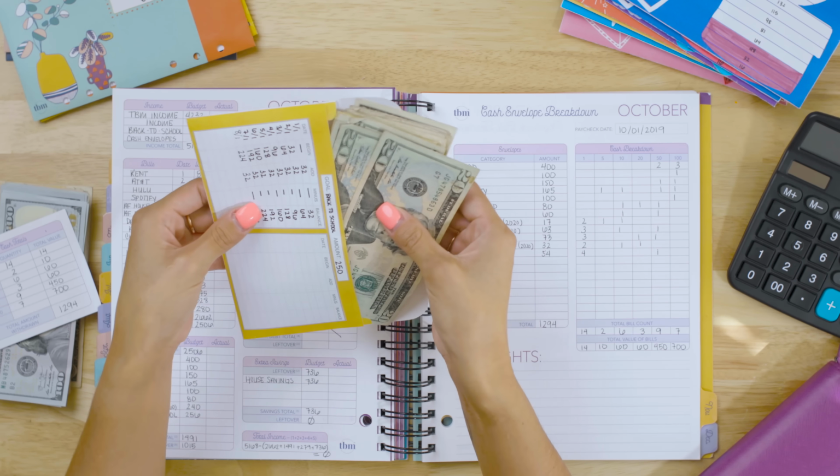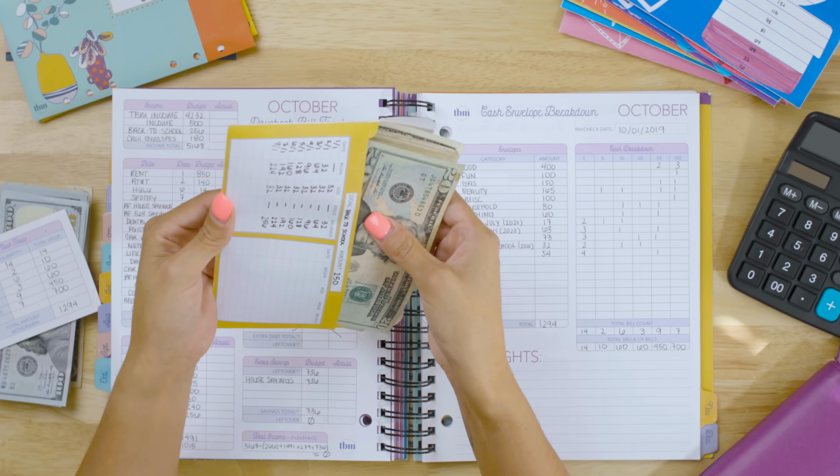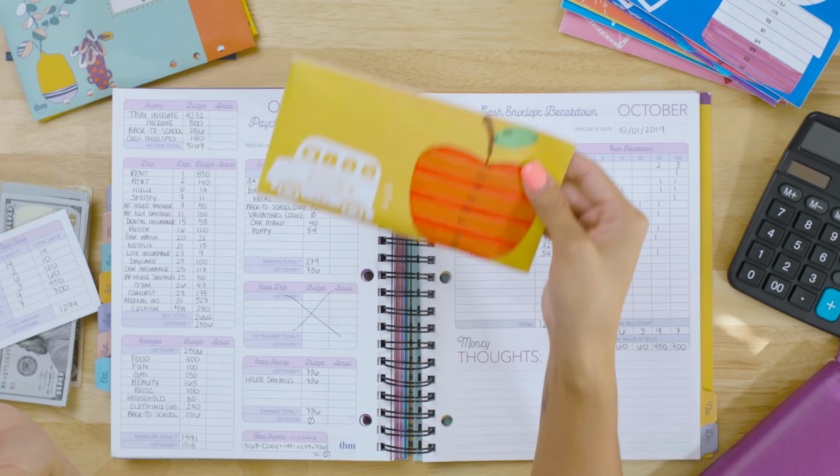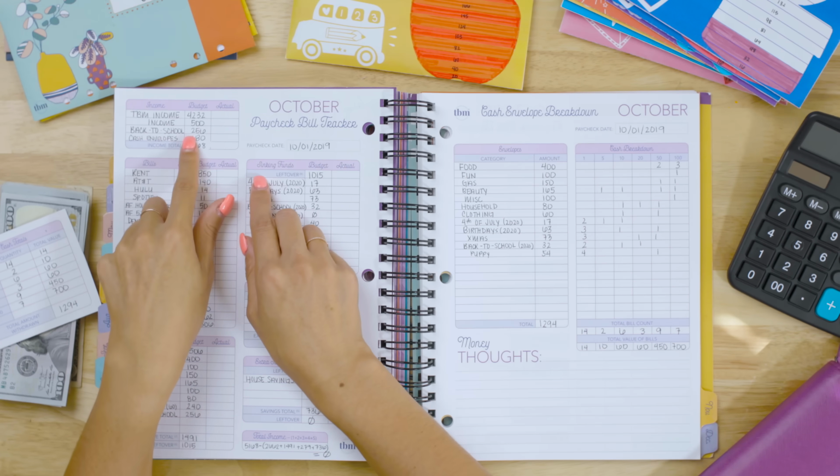What we wanted to do with this money, and what I wanted to do, is get him socks, underwear, and some new shoes for cross country, and he's been doing fine without it. So I plan on using it this month. I did include it in my income. This is a sinking fund savings envelope, and we'll be getting to that here shortly, but that's an income source.